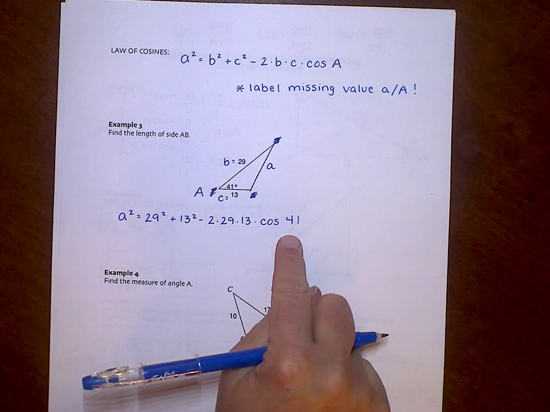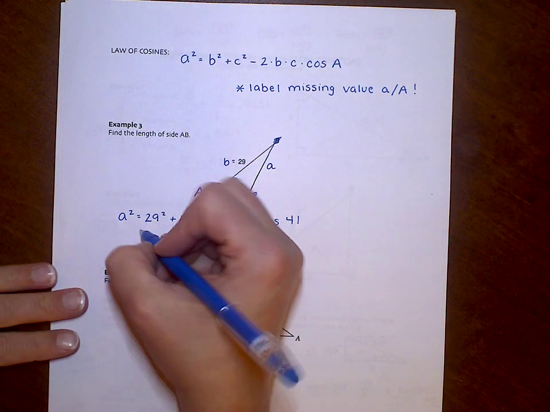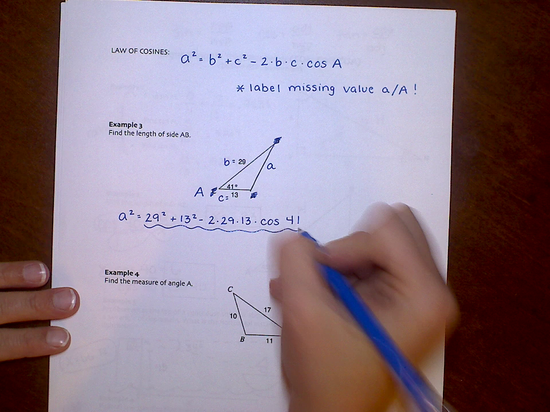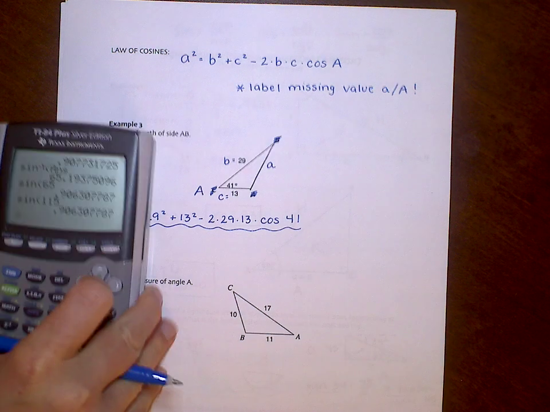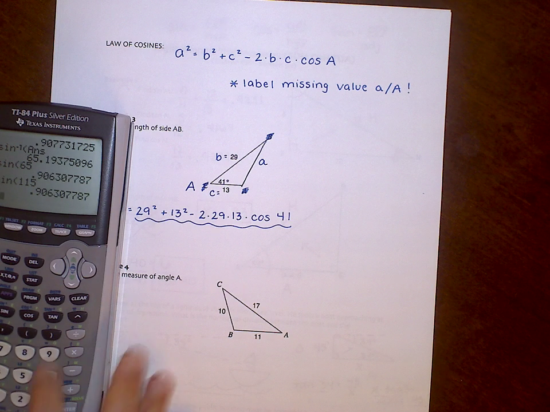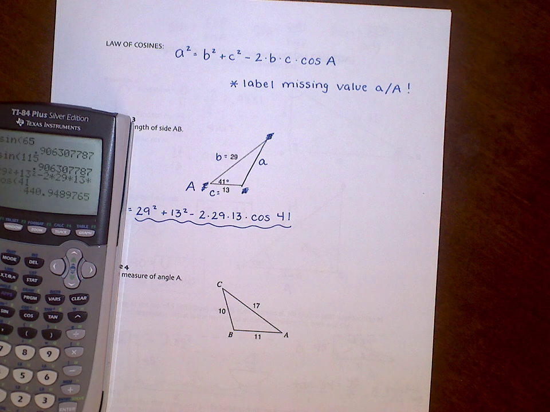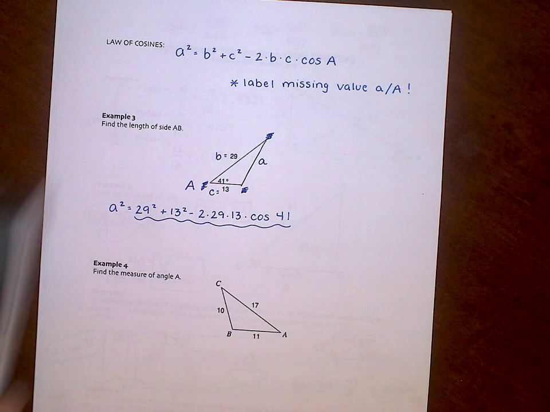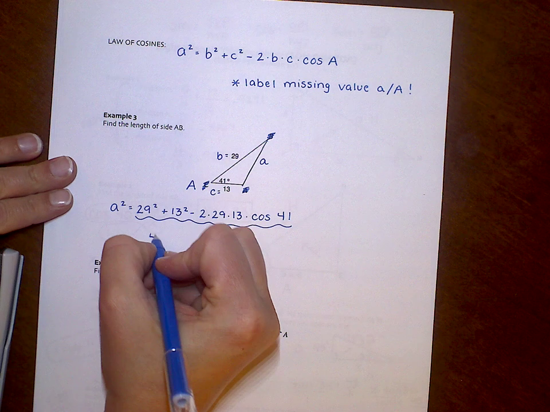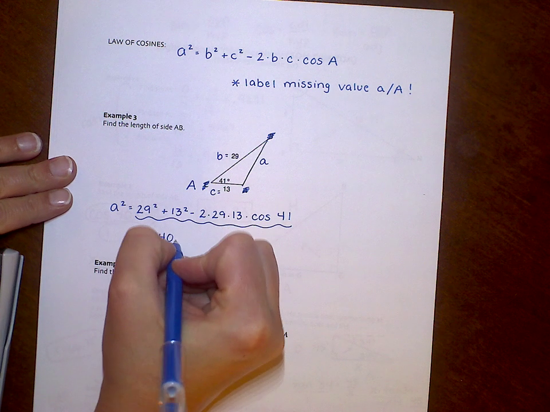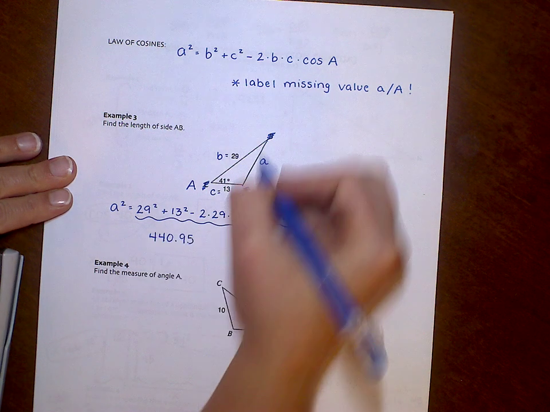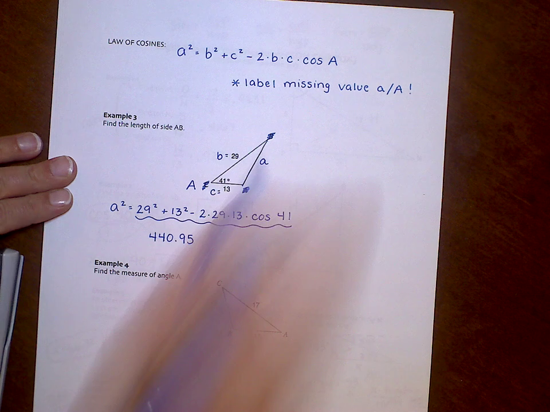So that's a little complicated, but the thing I like about it is this is all numbers, which means that can all go straight into the calculator. Okay, so 29 squared plus 13 squared minus 2 times 29 times 13 times cosine 41. And I get 440.95. Now you might be looking at the triangle and thinking that's awfully large, right?